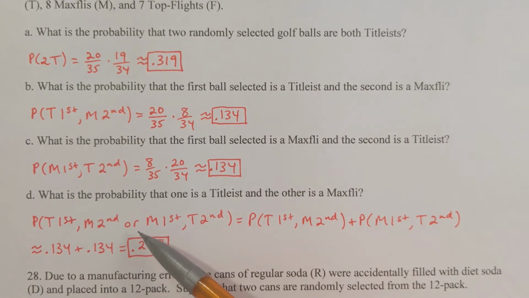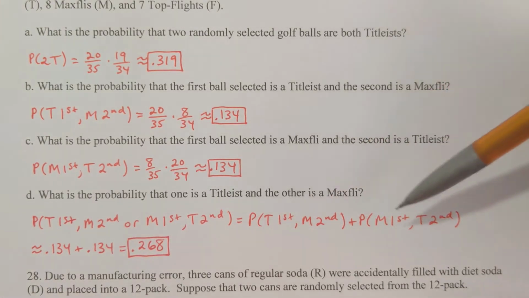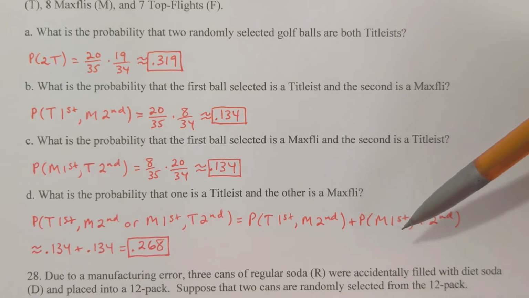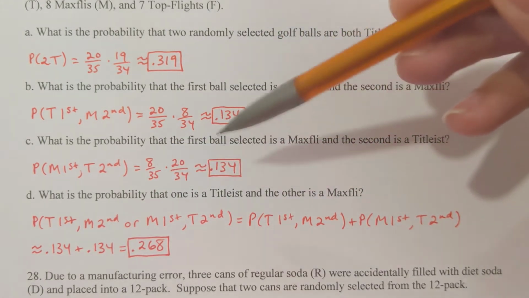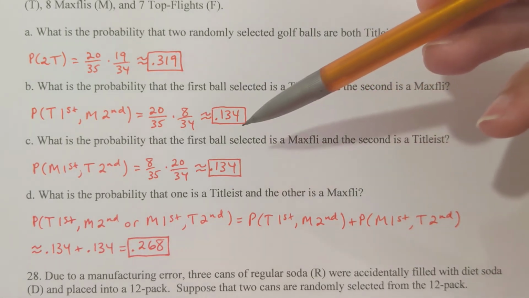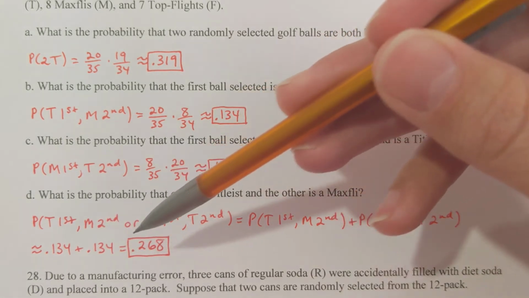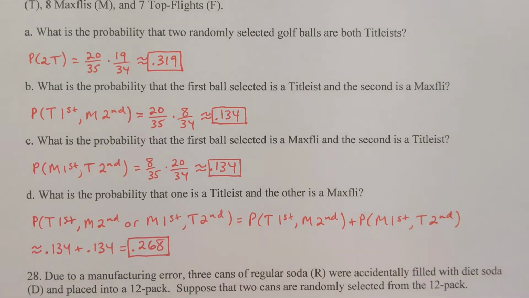Or is a key word. Or means add. And by the way, I do have mutually exclusive events because I can't select one ball from the bag and have it be a Titleist and at the same time a Max Fly. That's impossible, right? So I would just add these two probabilities together. And I've computed those two probabilities here in parts B and C. So if I take 0.134 plus 0.134, roughly, 0.268 is the answer.